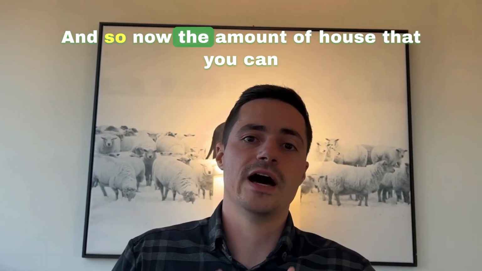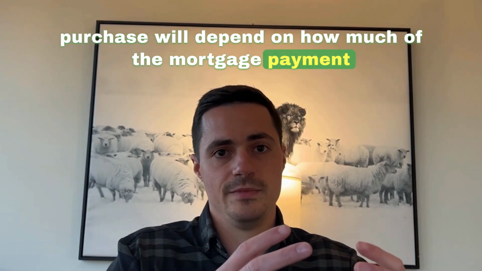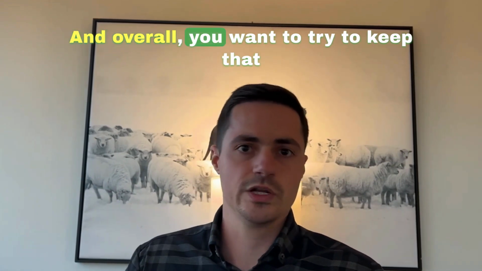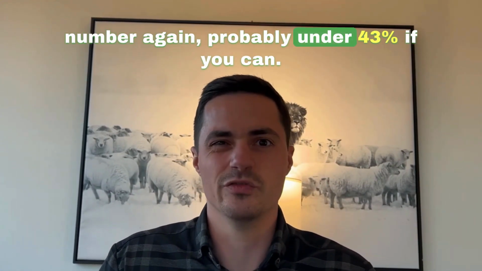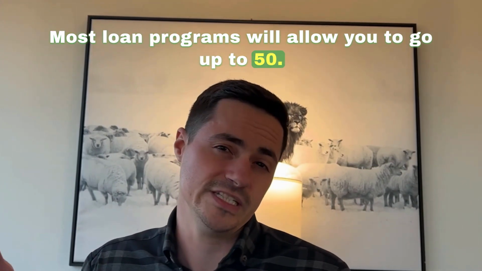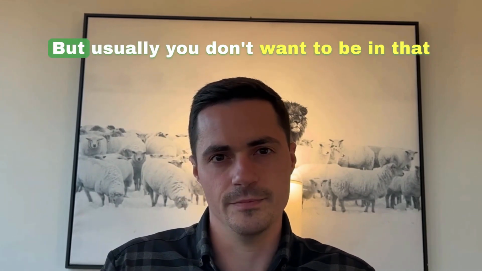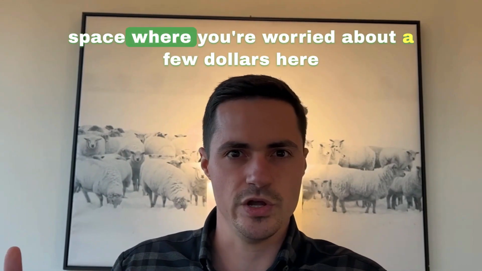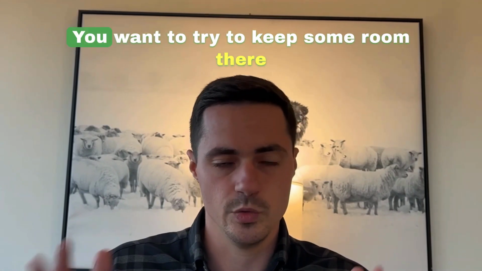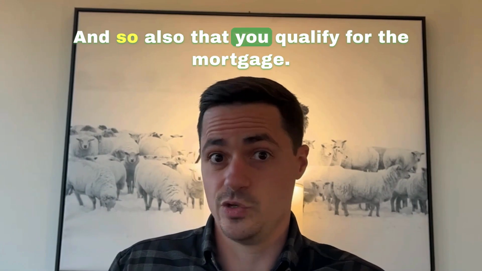And so now the amount of house that you can purchase will depend on how much of the mortgage payment your DTI takes up, plus all of your other debts. And overall, you want to try to keep that number, again, probably under 43% if you can. Most loan programs will allow you to go up to 50. FHA, VA can stretch that a little bit further. But usually you don't want to be in that space where you're worried about a few dollars here or there making or breaking your loan. You want to try to keep some room there so that you're not house poor, number one, and so also that you qualify for the mortgage.